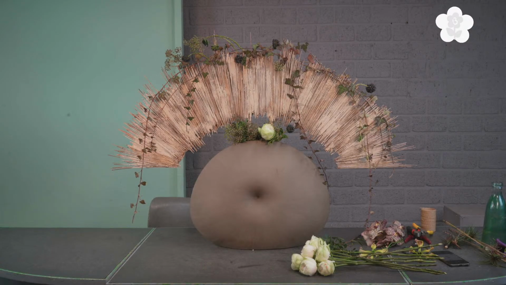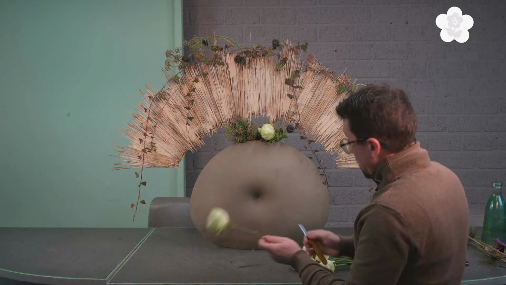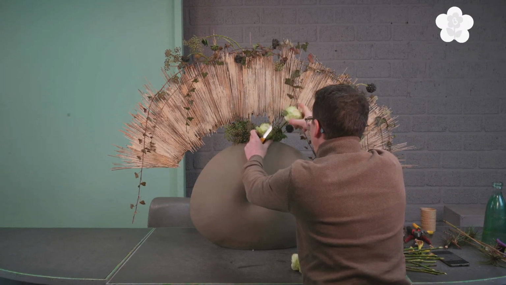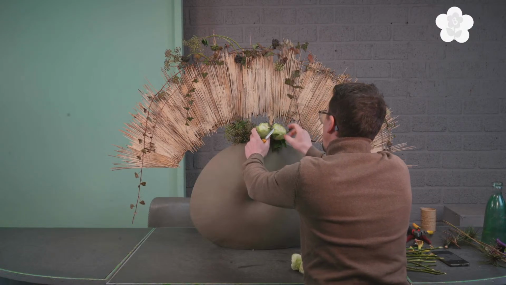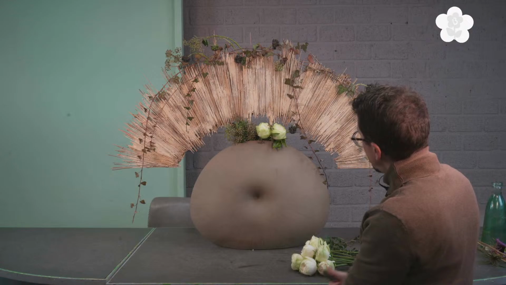So I use the roses only in the back, again just for the correct impact.